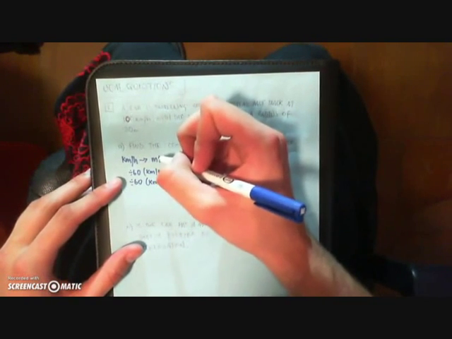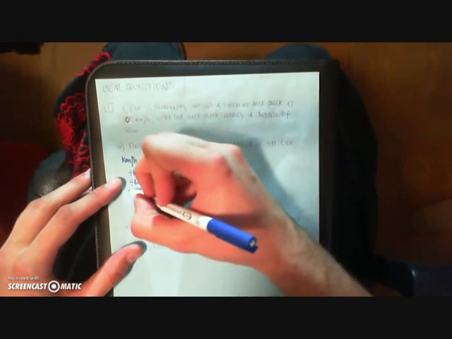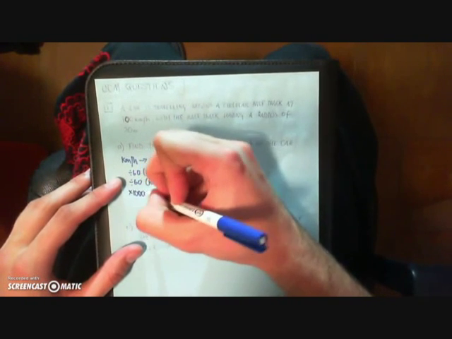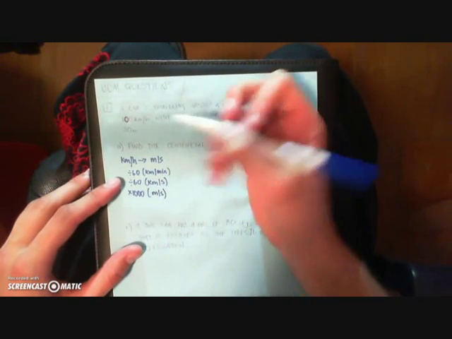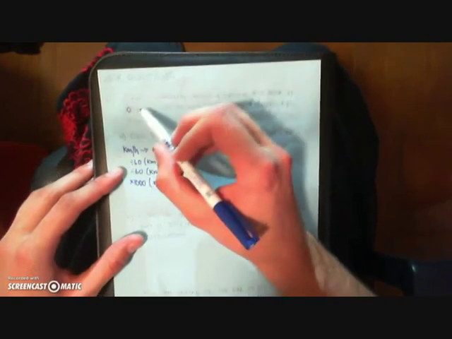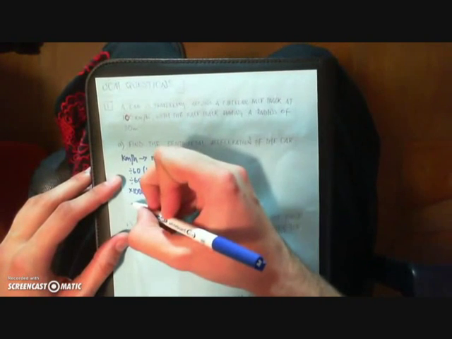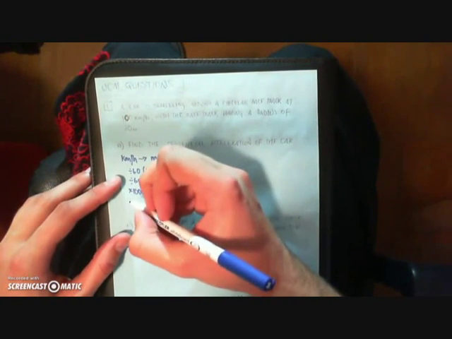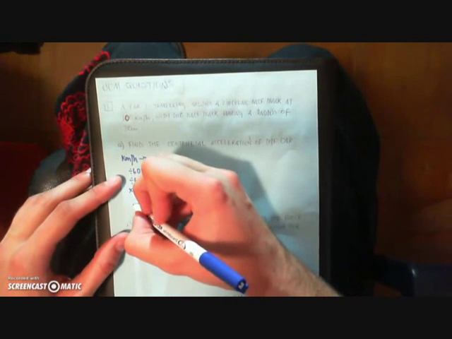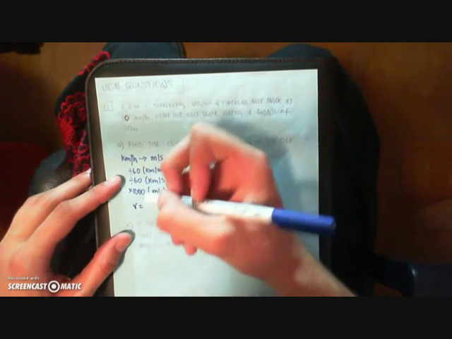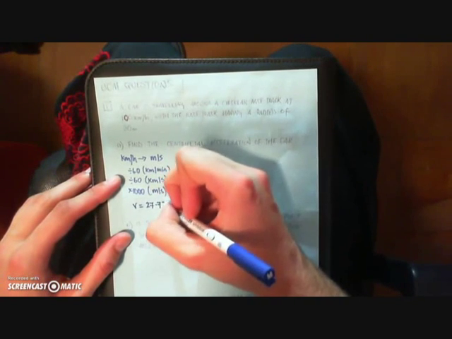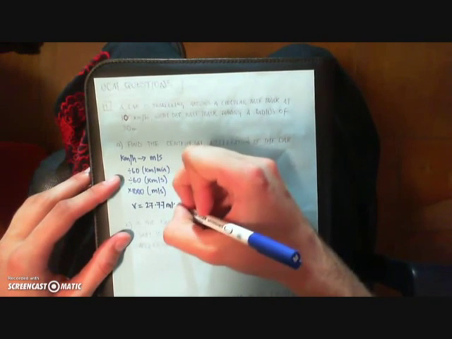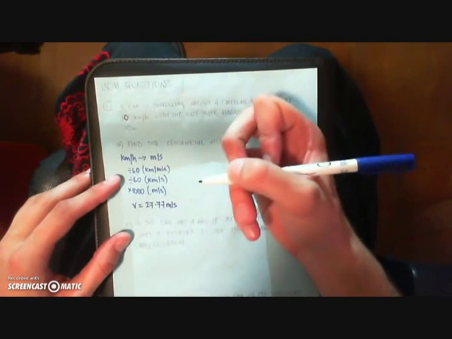Now, our final step, to get meters per second, we times by 1,000. So we get meters per second. Now, with our original units of 100 kilometers an hour, converting that to meters per second using a calculator, we get v equals 27.77 meters per second. Okay, so that's the first step.